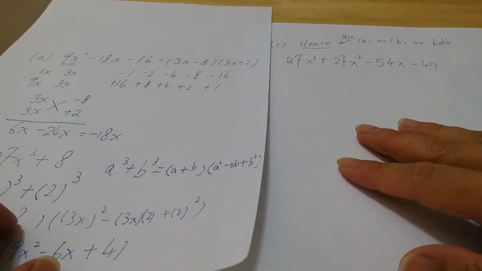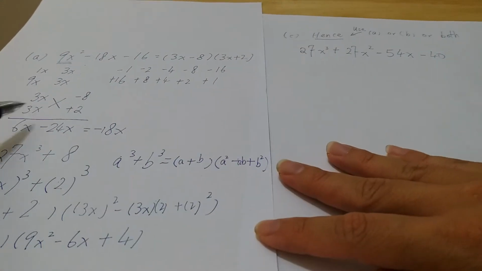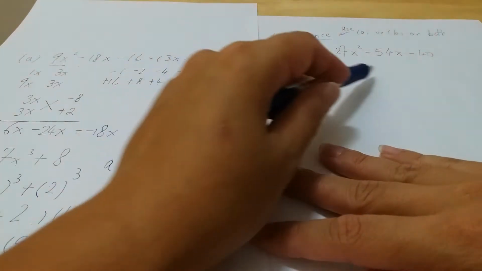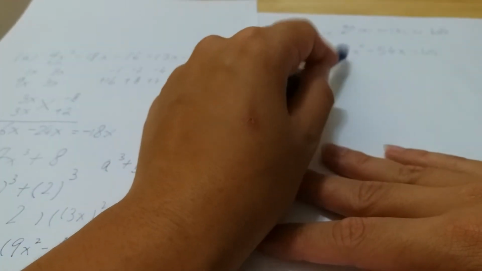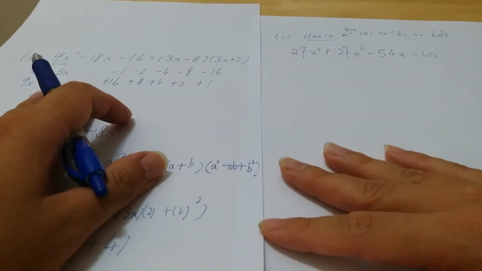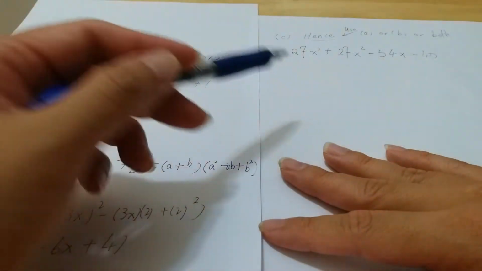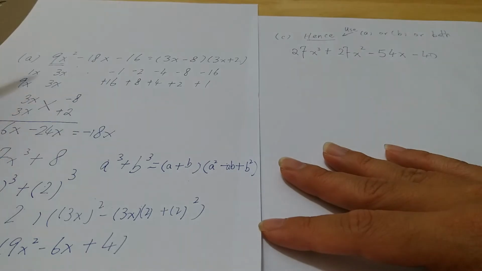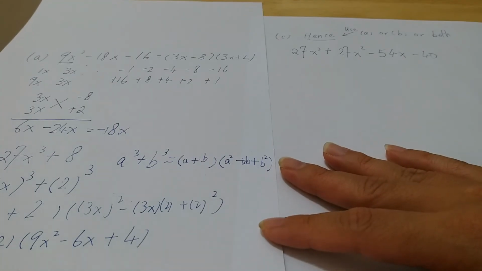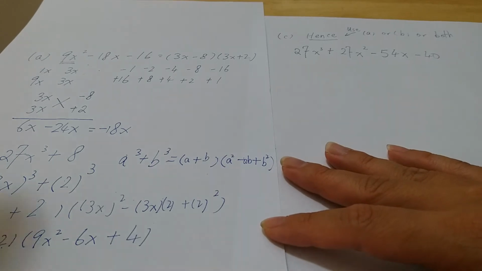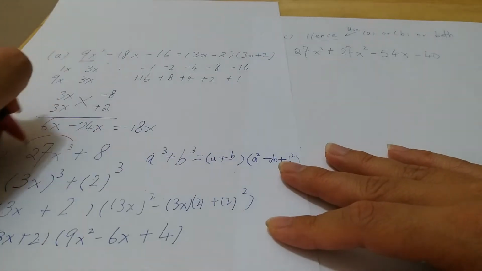Part A, you will see 9x squared, but you will never find 9x squared here. This is 27. Okay, focus. For 18, we do not have 18. For negative 16, we don't have that either. So we may not use A for the first part. So why don't we use B? Because for B, you will see 27x cubed here.